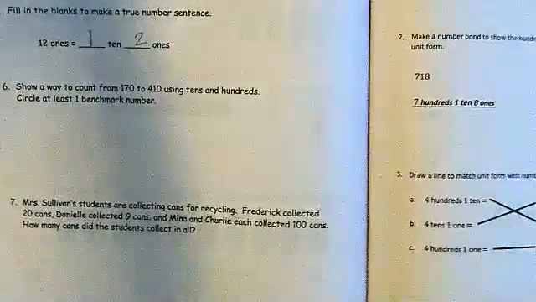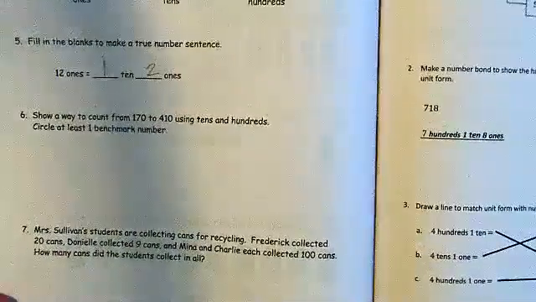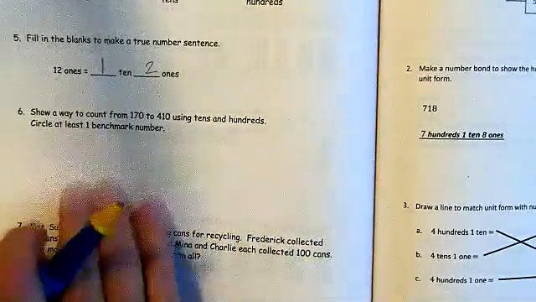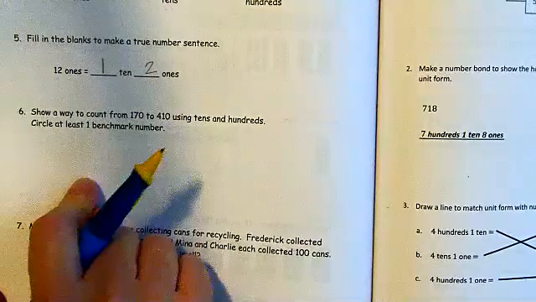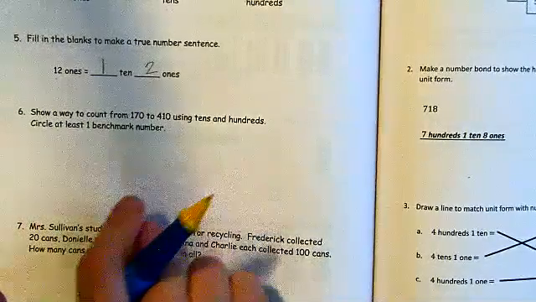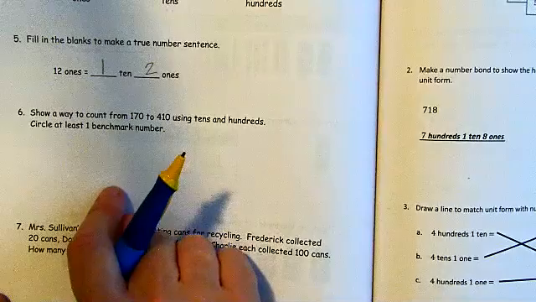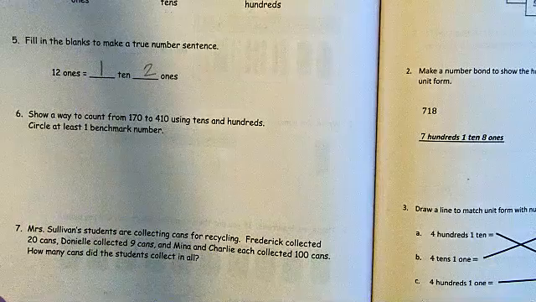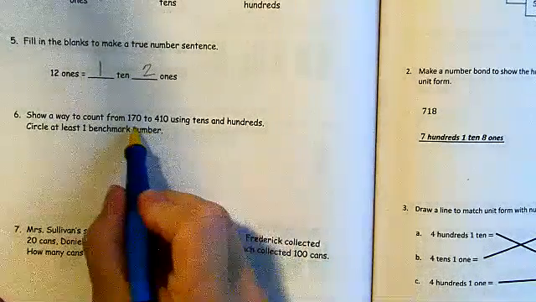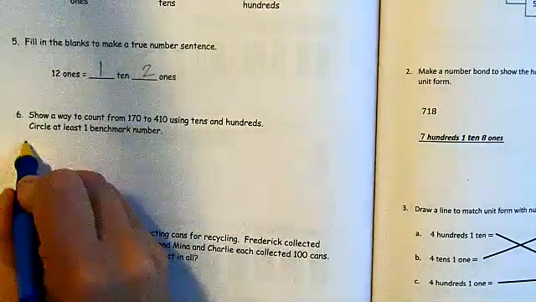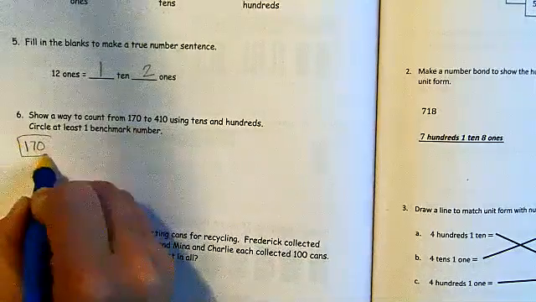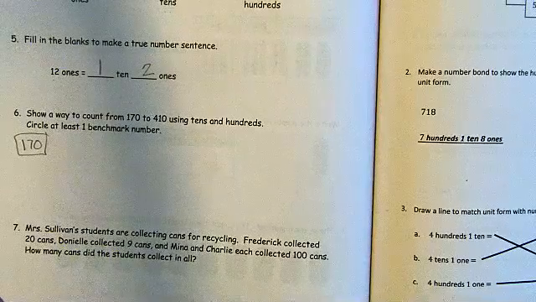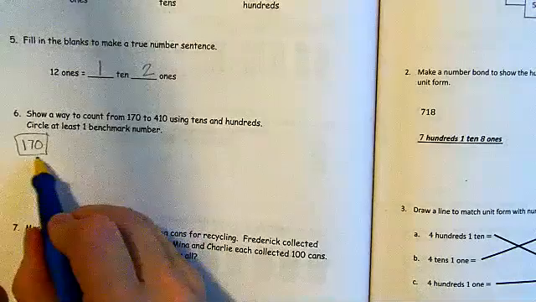Now, again, they are saying to just write the numbers. If you would like to draw it or use your base 10, that's fine. I'm not going to get mine out right now. I am going to count it with numbers. So we're starting from 170. I'm going to go ahead and box that like we had been doing so I know where I started. I want to get to 410 from 170.